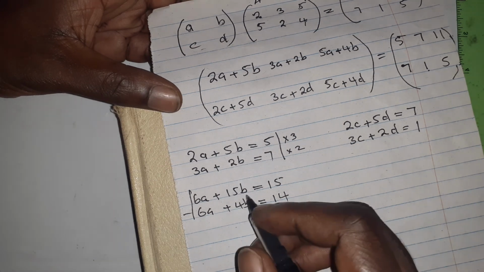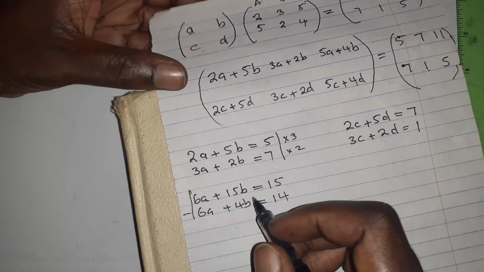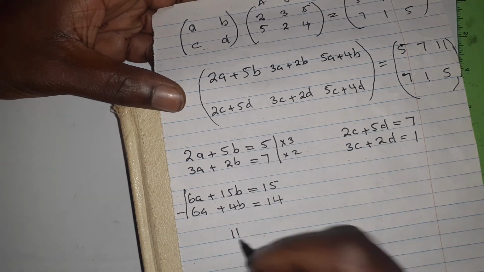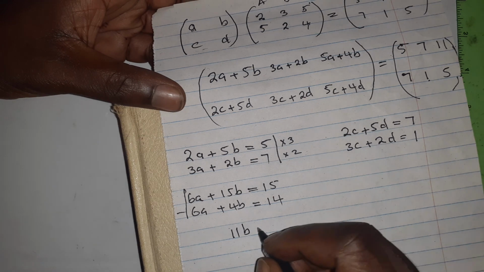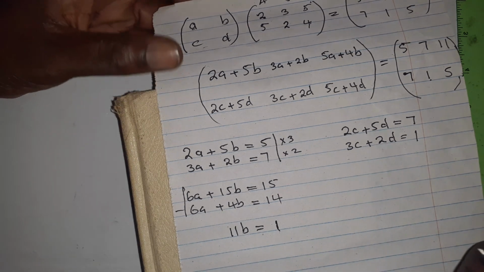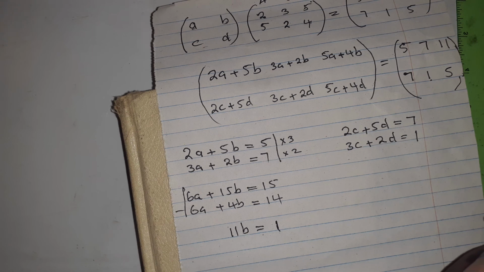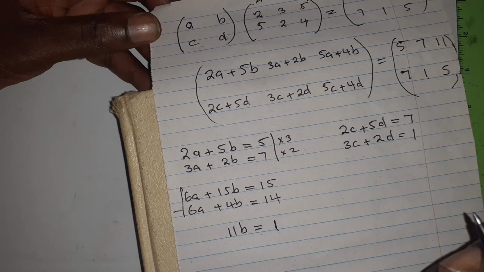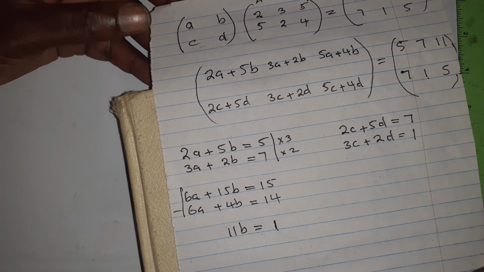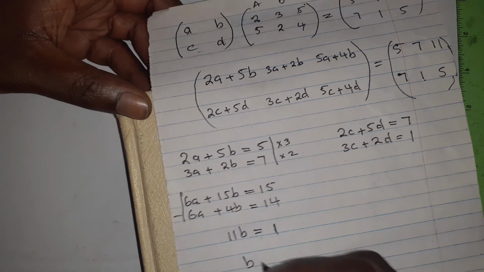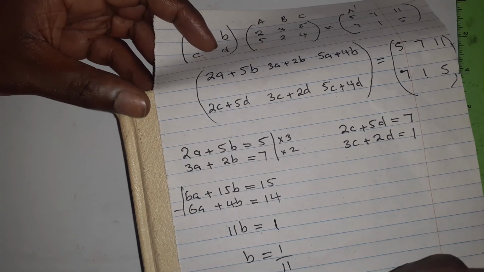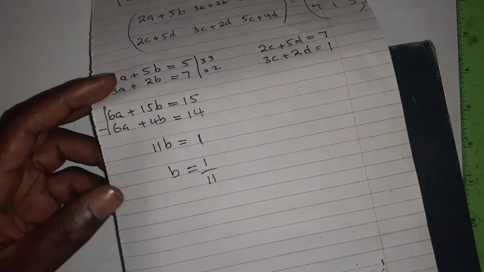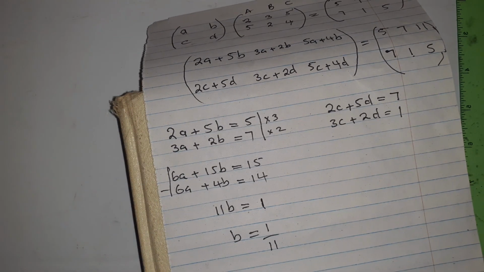Here we get 11B, which is equal to 1. So to get B, it's 1 over 11. B is 1 over 11. So this is our B.